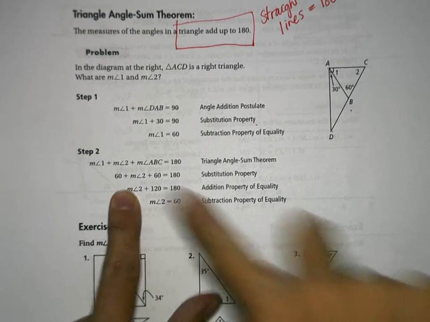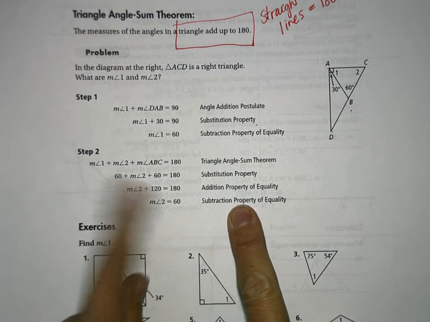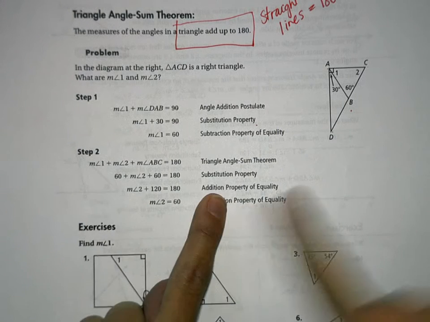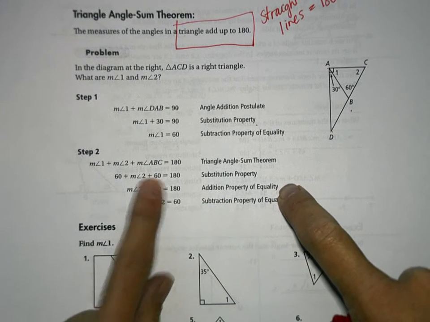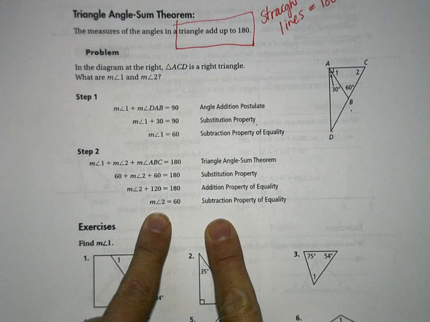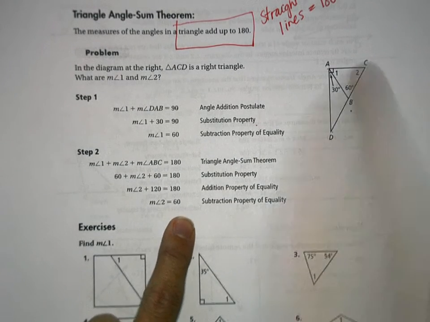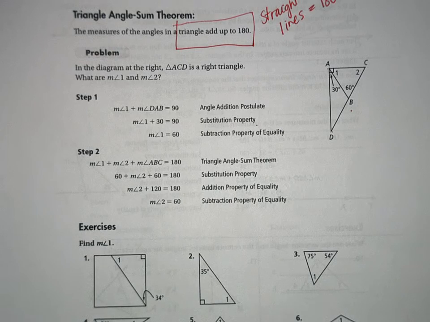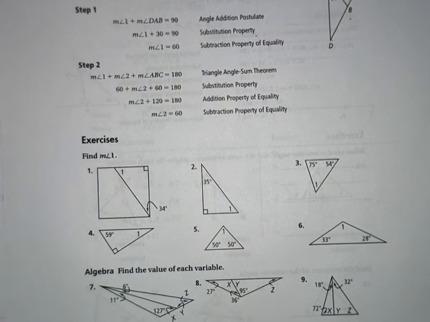So the next step is addition property. And that's just because we combined our like terms. Could we also put combined like terms here? Yeah, that would also work. And so 60 and 60 is 120. And then the last thing we would do is subtraction property in order to find out that measure angle 2 is also 60 degrees. Okay. Do we need to write out all those steps when we're doing these problems down here? No. I just want you to find the answers.